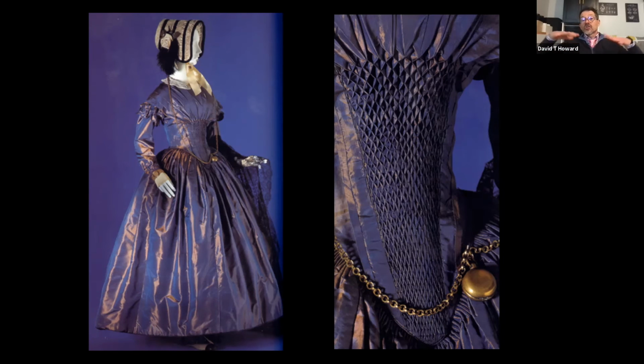You can notice that the skirt is still very full. And one of my favorite things in this illustration, notice right below the pocket watch, right below the basque front, you can see that cartridge pleating, which we had talked about in the Elizabethan period, where you fold, fold, fold, fold, fold, and sew it vertically to a waistband, because you can pack a ton of fullness into that. But just a beautiful gown.